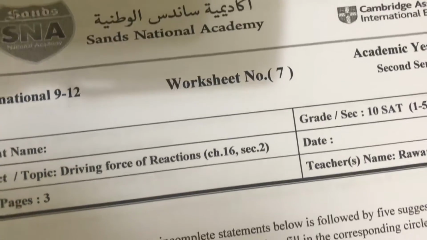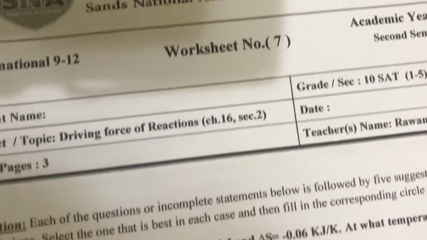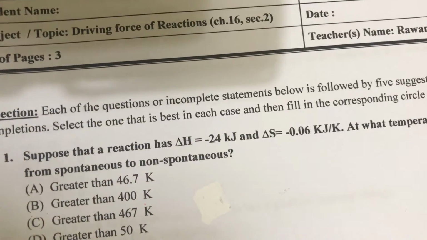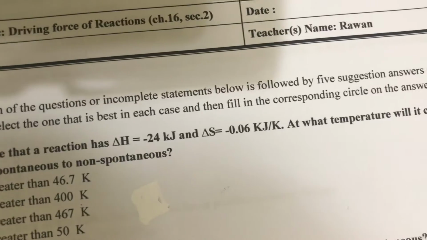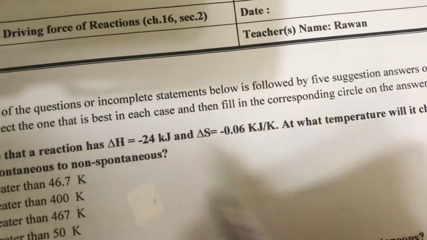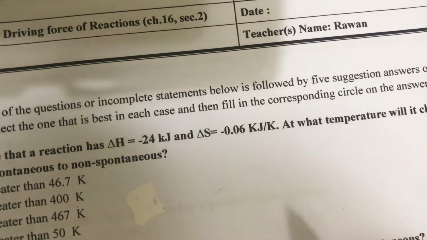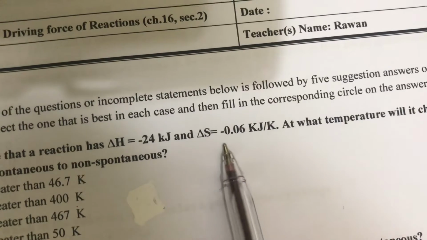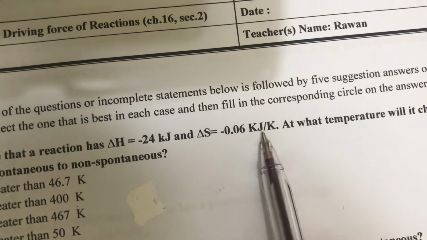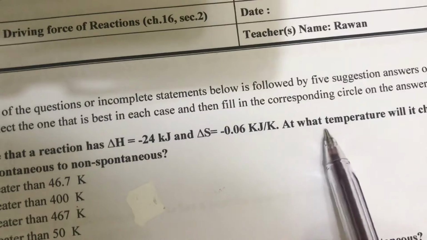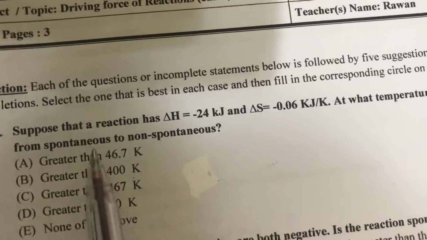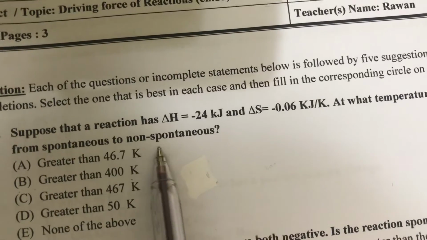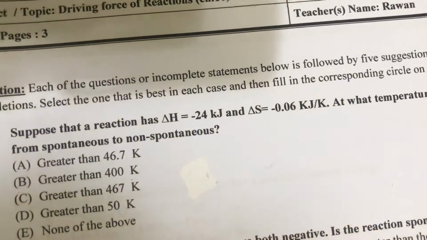Worksheet number 7, driving force of reactions. So now, question number 1. Suppose that a reaction has a delta H of negative 24 kilojoule and delta S of negative 0.06 kilojoule per Kelvin. At what temperature will it change from spontaneous to non-spontaneous reactions?